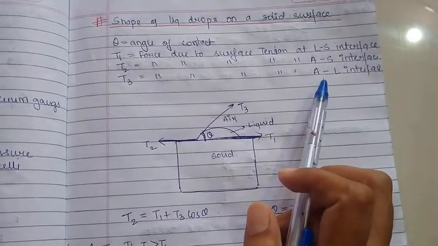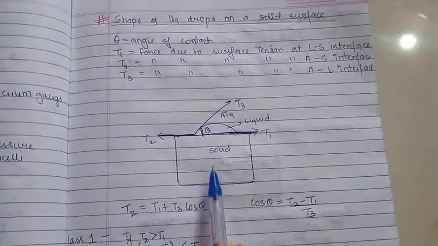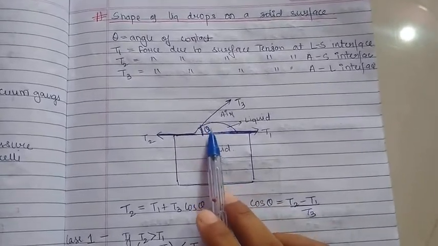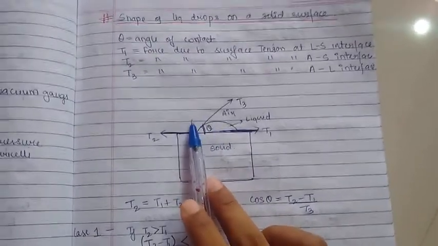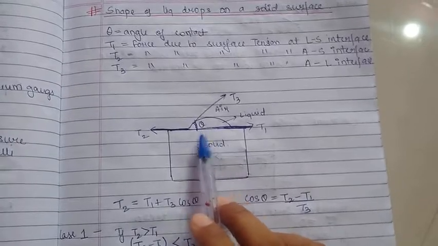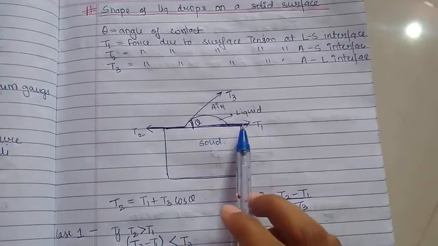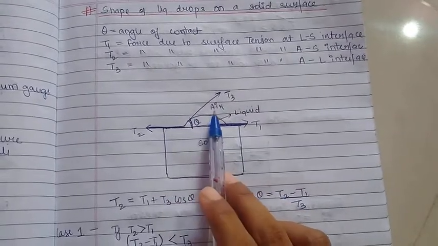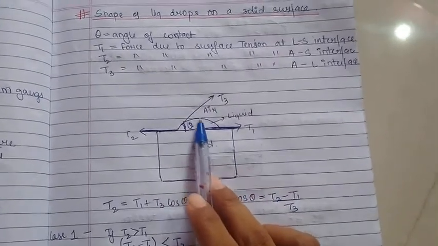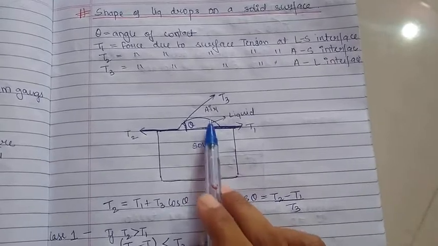at the air-liquid interface. So in this diagram you can see that this is solid and you have a liquid drop here, and here it is air, and depending on that we have marked the forces T1, T2 and T3. So this is T1, this is T2 and this is T3, that is the air-liquid interface.